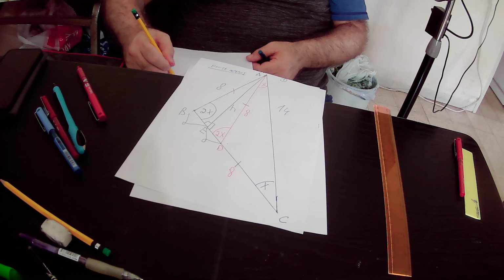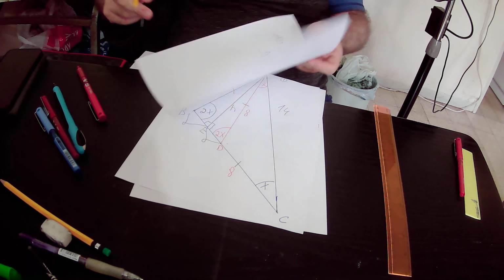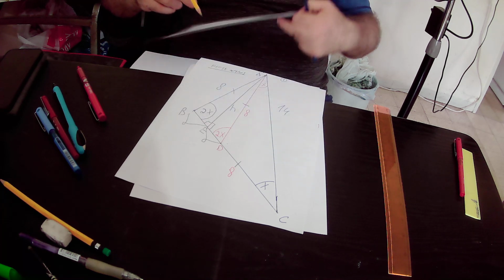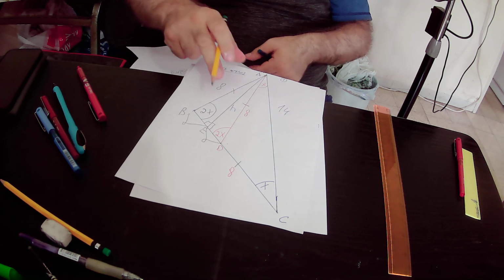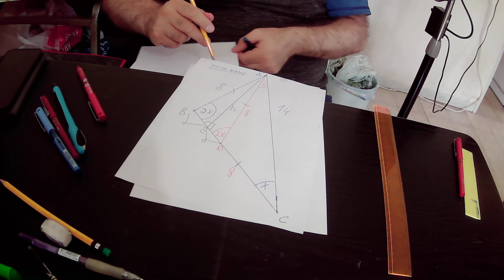Again, according to rule number 3, in the isosceles triangle ABD, BE equals ED because the height AE divides the base BD into two equal parts.